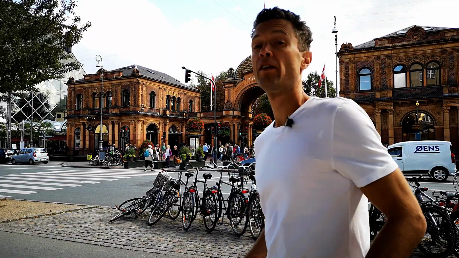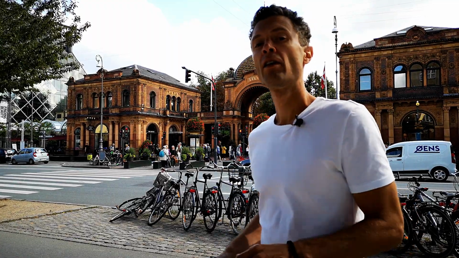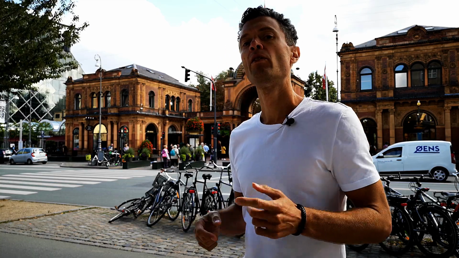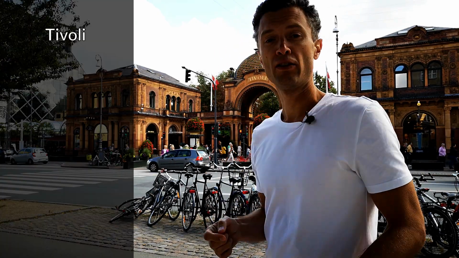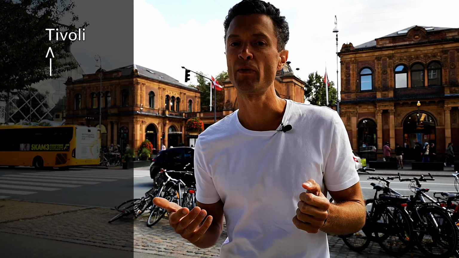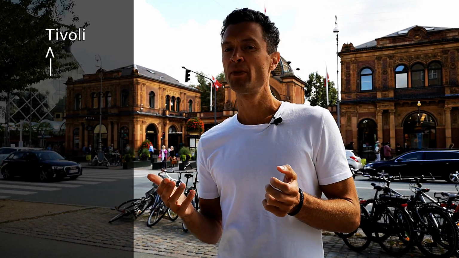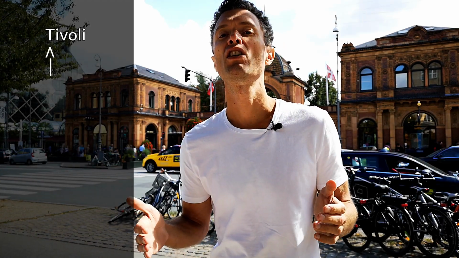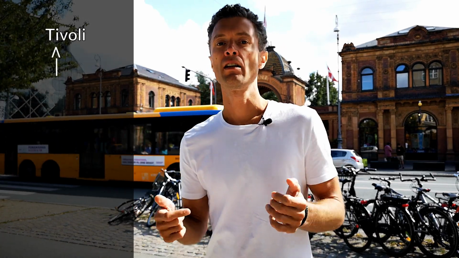Over there we've got the entrance to the Tivoli Gardens, one of the oldest amusement parks in the world. In Danish, Tivoli. Let's focus on the T here. The T in Danish, especially if you're from Copenhagen, is aspirated, which means we kind of have a T-S sound even. Then the I is E.